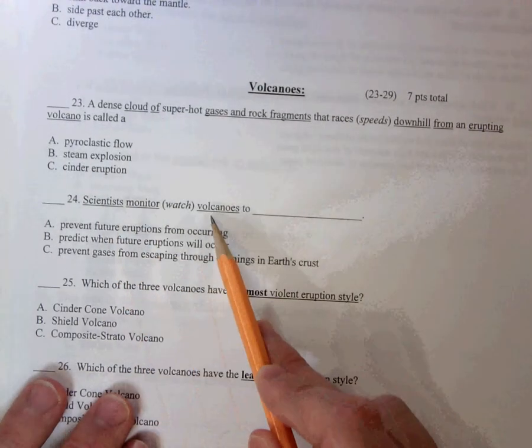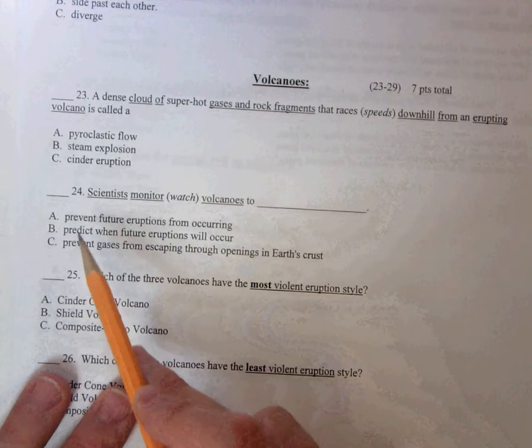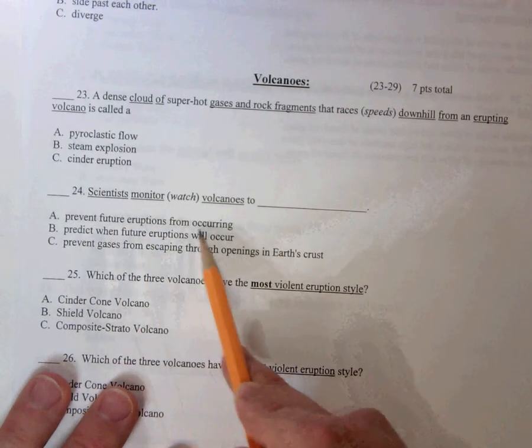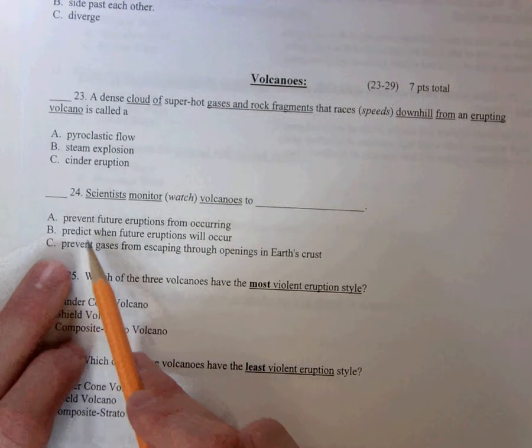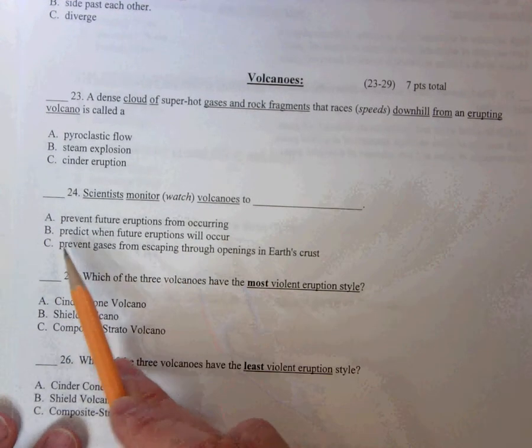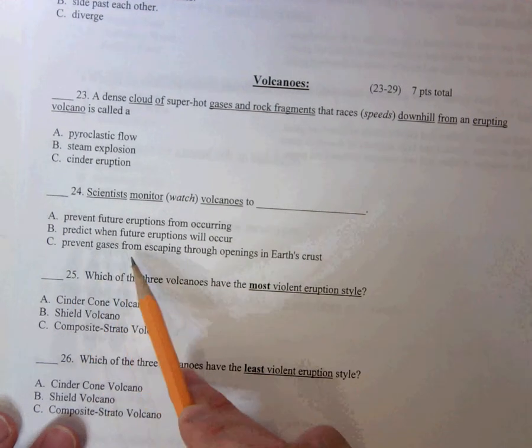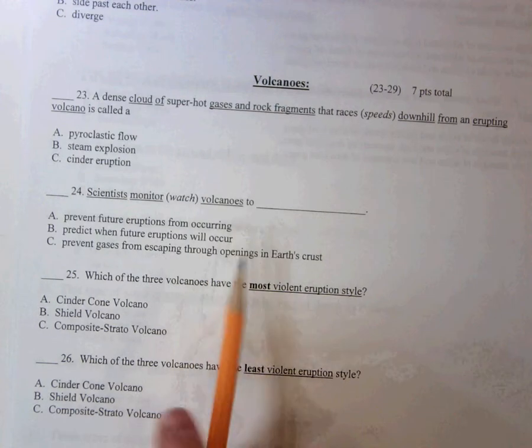Okay, number 24. Scientists monitor volcanoes to what? A, to prevent future eruptions from occurring, B, predict when future eruptions will occur, C, prevent gases from escaping through openings of the Earth's crust.